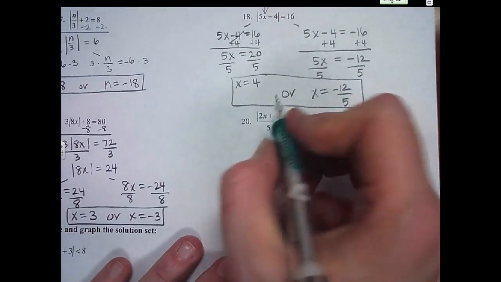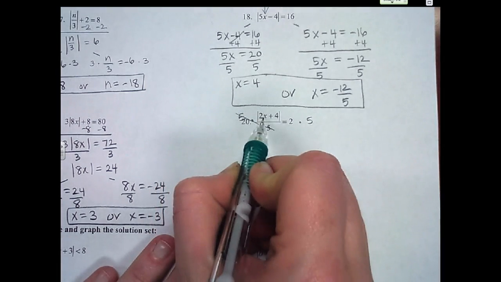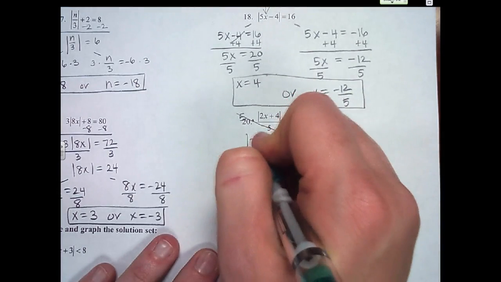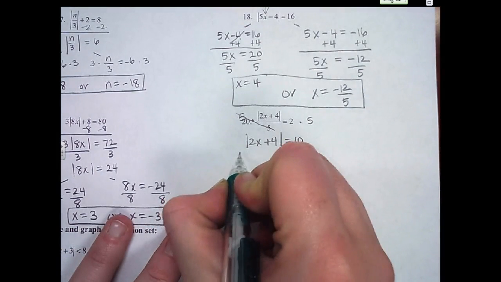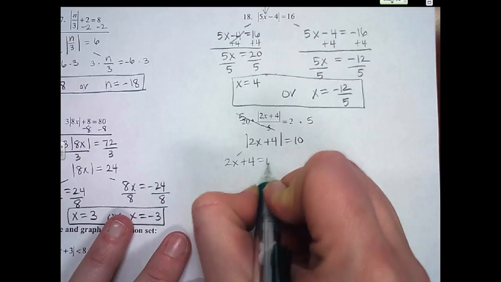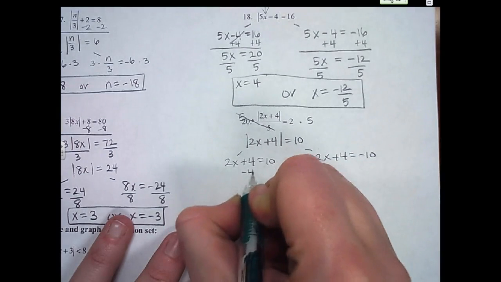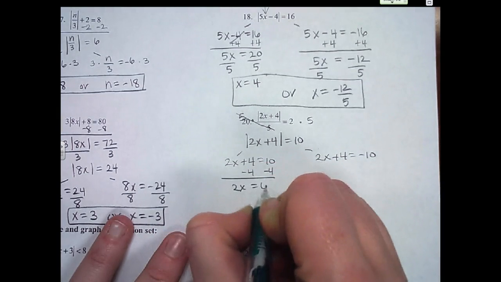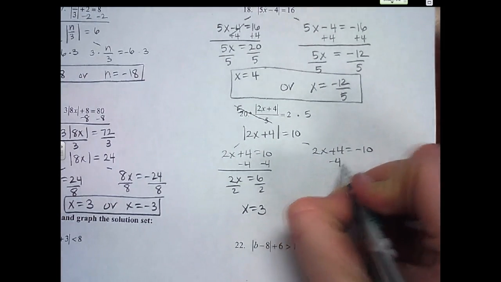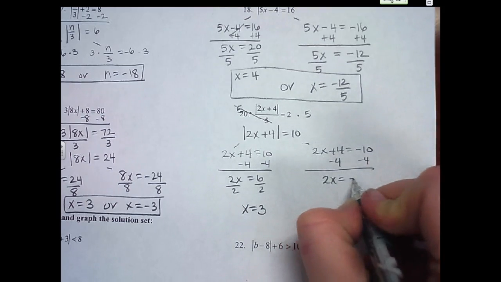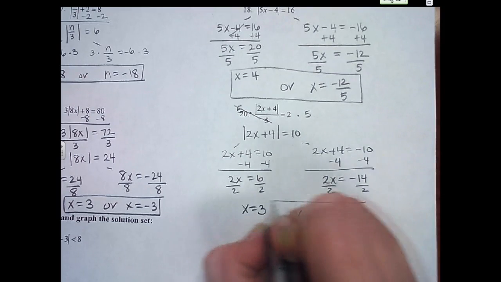Number 20. I want to get the absolute value by itself. Multiply by 5 on both sides. This 5 goes away. Do not distribute it into here. So absolute value of 2x plus 4 equals 10. Now it's isolated, so I split it up. 2x plus 4 equals 10. 2x plus 4 equals negative 10. Subtract 4. Divide by 2. X equals 3. Same thing over here. Subtract 4. 2x equals negative 14. Divide by 2. X equals negative 7.